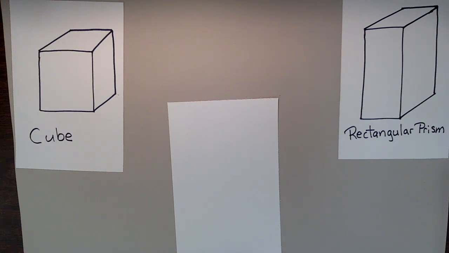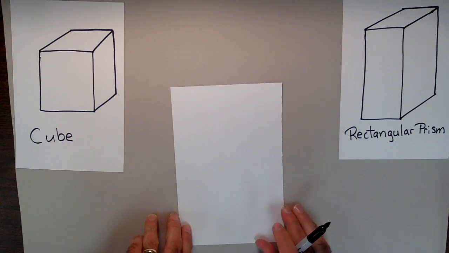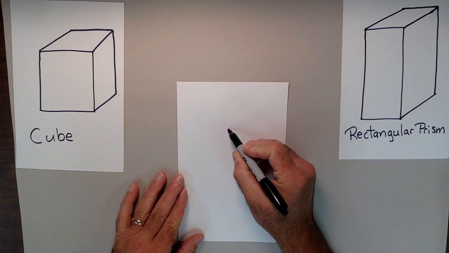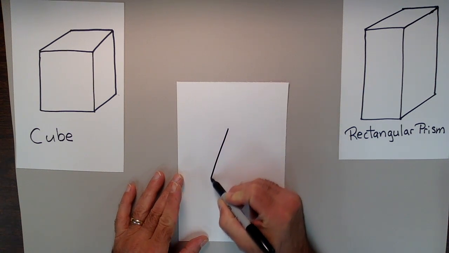That's sort of a square in the rectangle family. Now, what if we try a triangle? Let's look at some of the triangles. So I'm going to scoot this up a little bit. To make a pyramid, I'm going to first make a triangle.